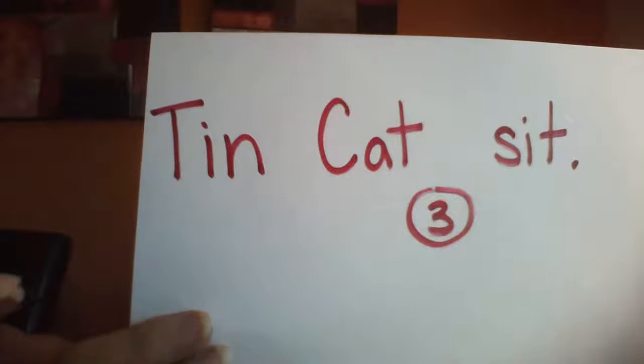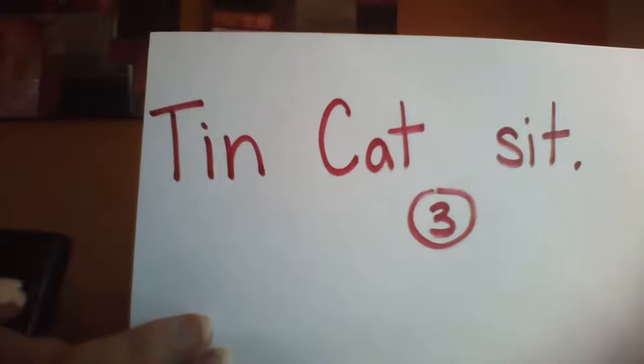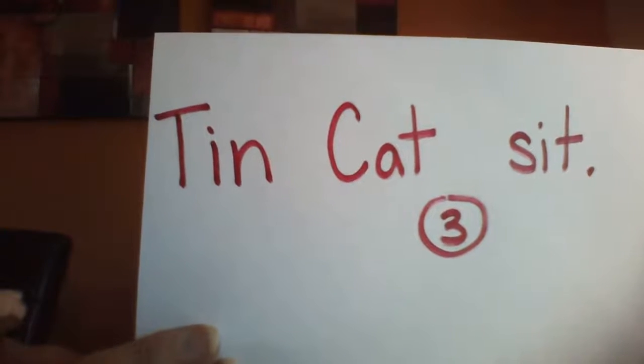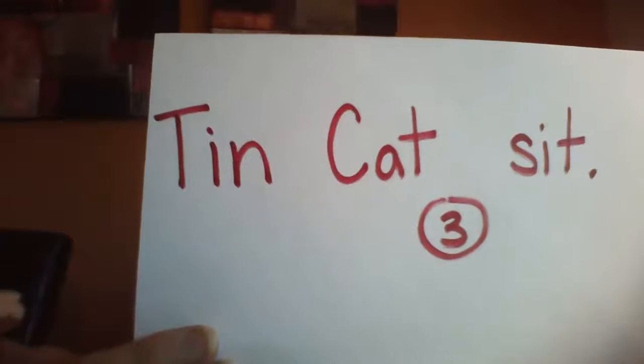You should always have an ending mark, such as a period, exclamation point, or question mark, and we should have finger spaces between our words. 10 cats sit. Okay. So the correct way of writing that would be, grab a whiteboard to write it on.